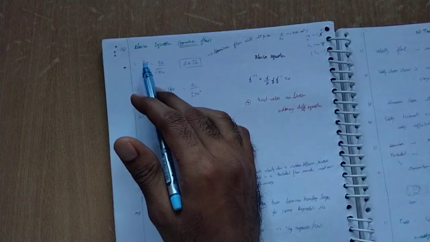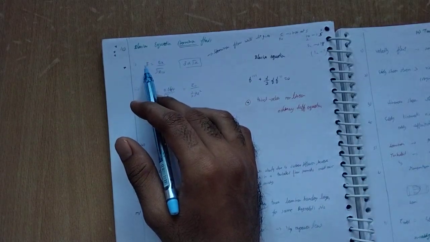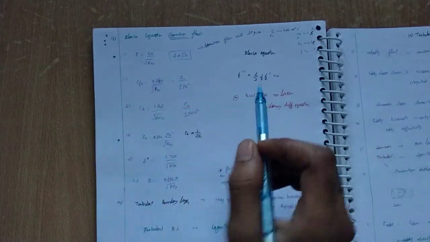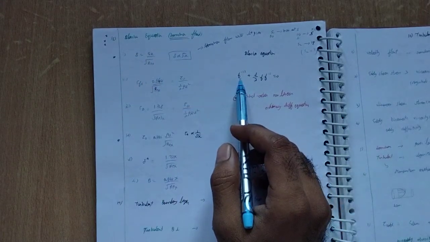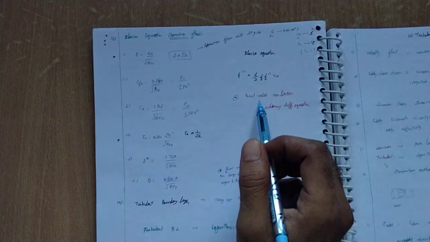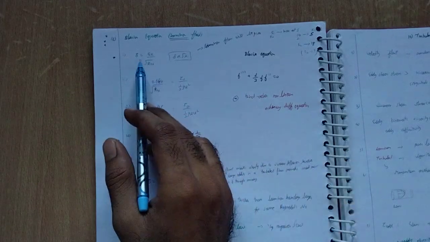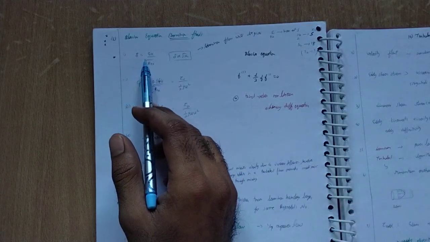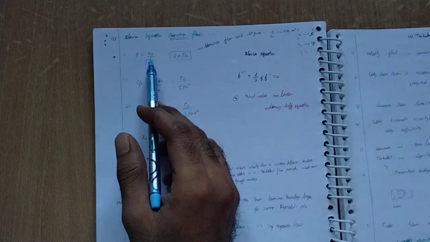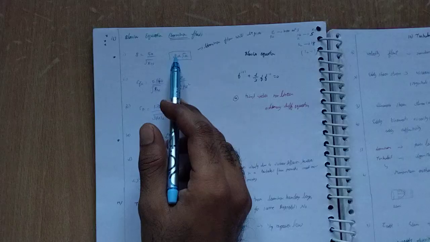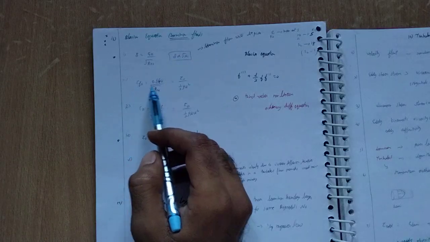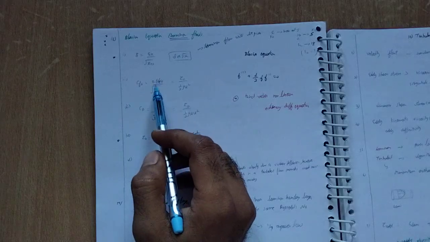And you can see Blasius's equation. Blasius's equation is a third-order non-linear ordinary differential equation: f triple dash plus 1 by 2 f f double dash equals 0, a third-order non-linear ordinary differential equation. Delta is equal to 5x divided by root of Rex, so the change of this is delta by root of x. The coefficient of friction equals 0.664 divided by root of Reynolds number.